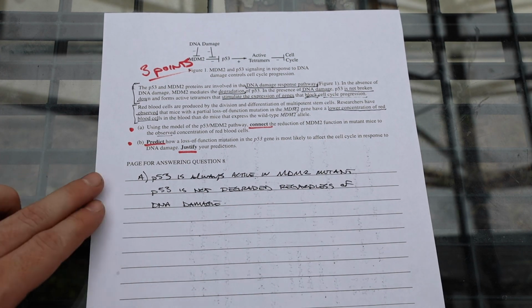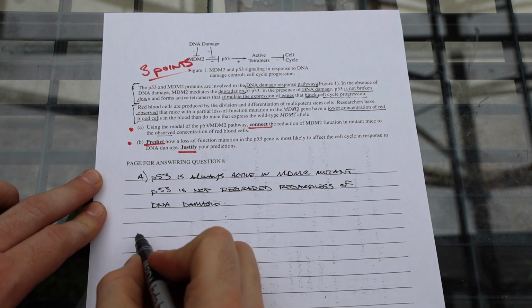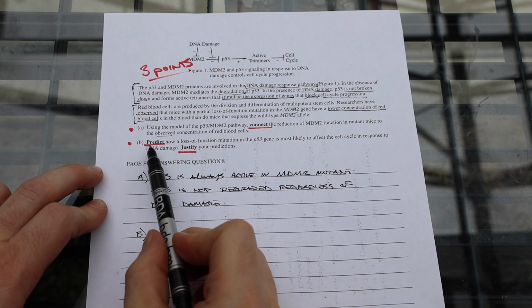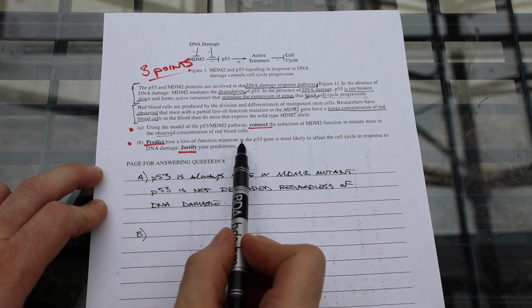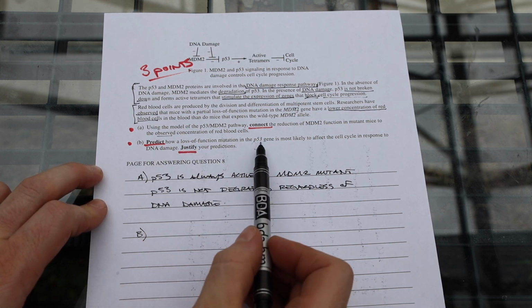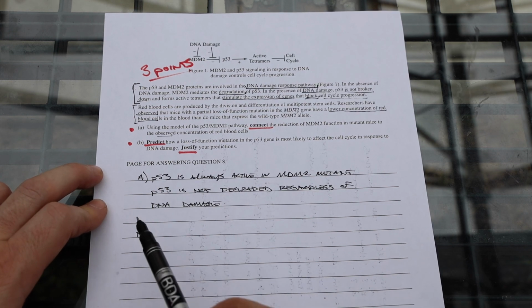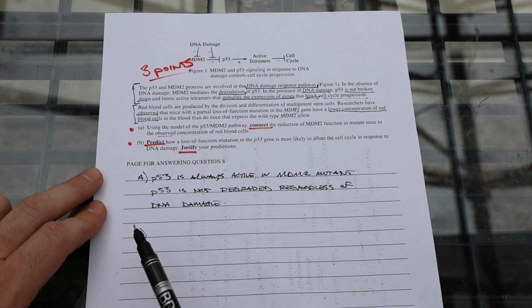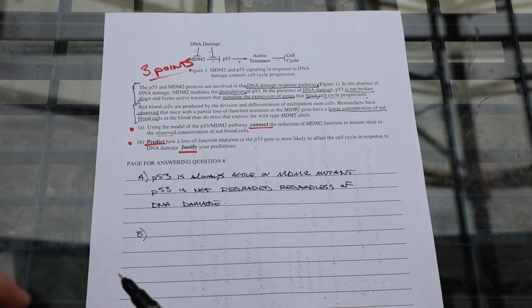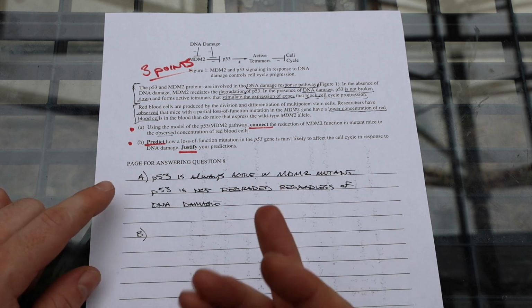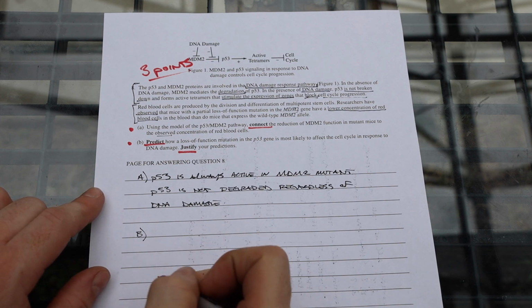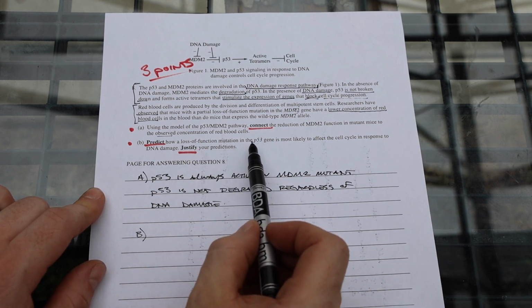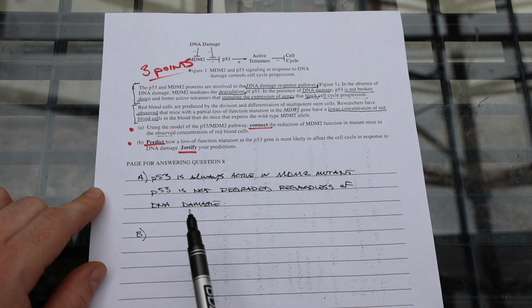Okay, now it's time to start answering part B. Part B. Okay, so we want to predict how a loss of function mutation in the p53 gene is most likely to affect the cell cycle in response to DNA damage. Okay, so now here is where we need to have two things. We want to have a prediction. So let's think. There's a loss of function mutation in the p53 gene this time.